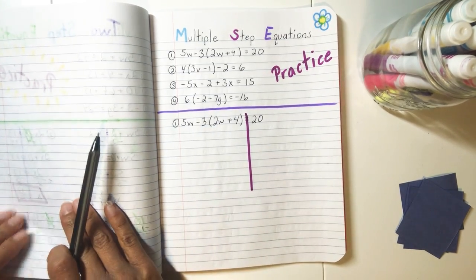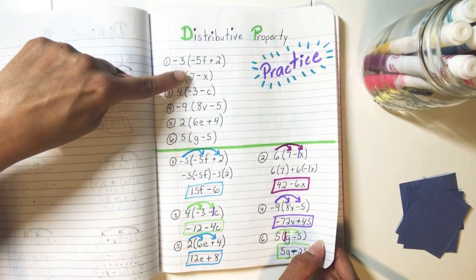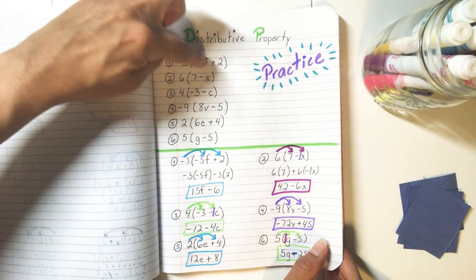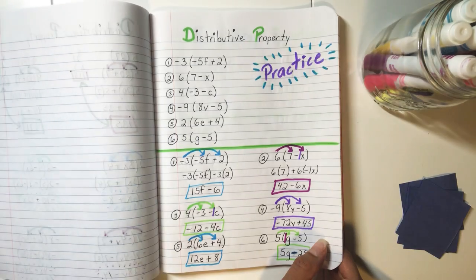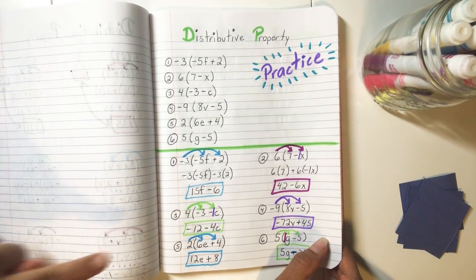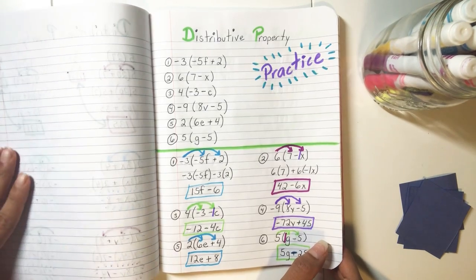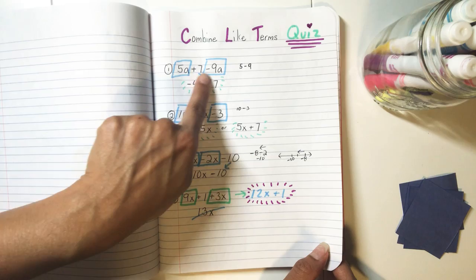Distributive property is when there's a parenthesis, and we distribute the term out to each of the terms inside the parentheses. We look for it first because distributive property is multiplication, whereas combining like terms is addition and subtraction.